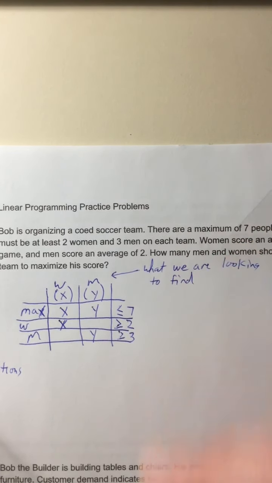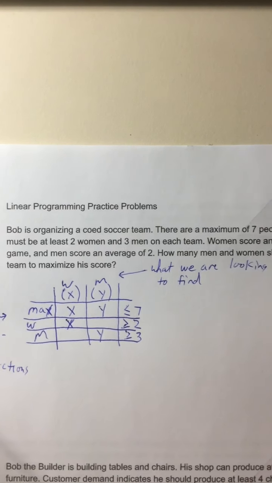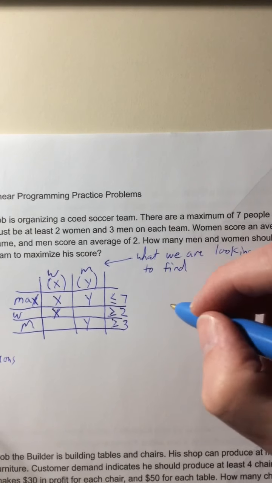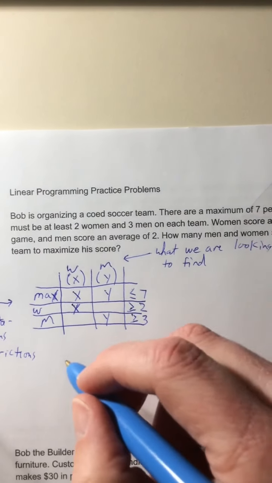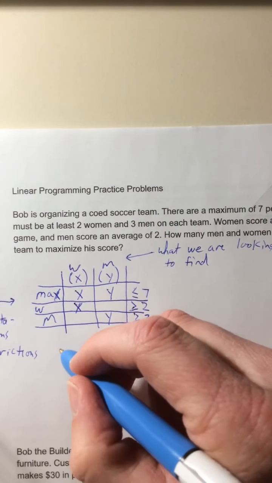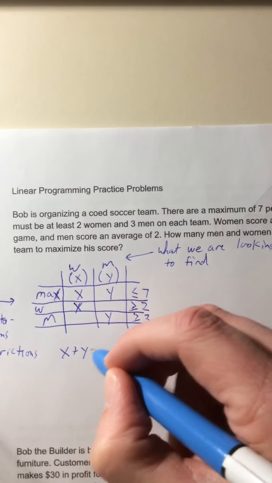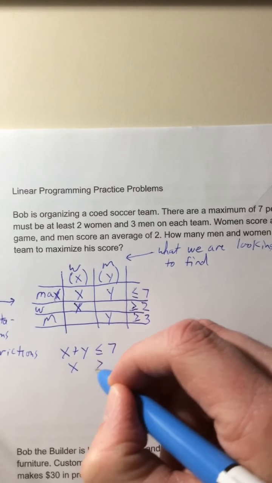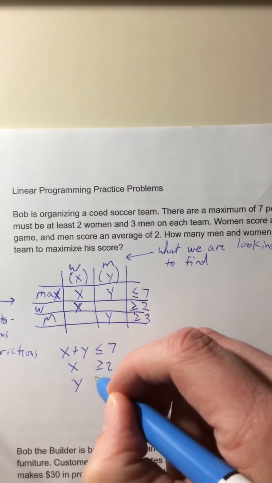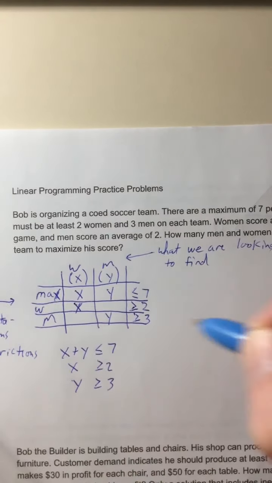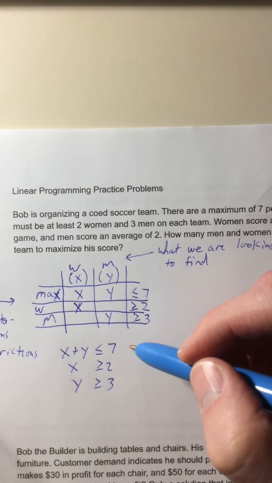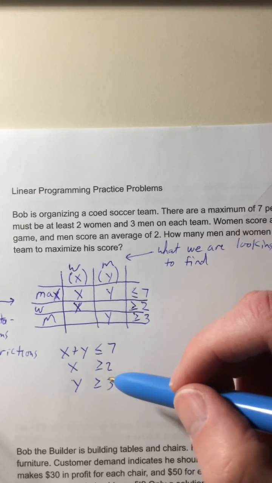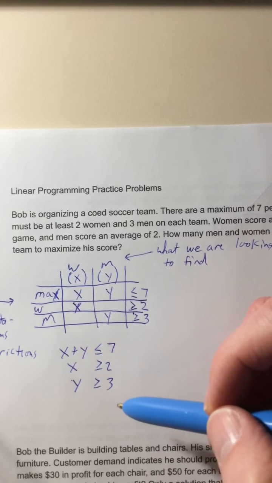So we're going to write out our inequalities here, and then we're going to graph them. Actually, if I write them down here, I'll be able to keep it all on the screen. So we're going to have X plus Y is less than or equal to 7, X is greater than or equal to 2, and Y is greater than or equal to 3. Now you can graph all these 3 inequalities by hand, and that's fine. You did that yesterday or 2 days ago. Or you could graph them on Desmos, just like this.